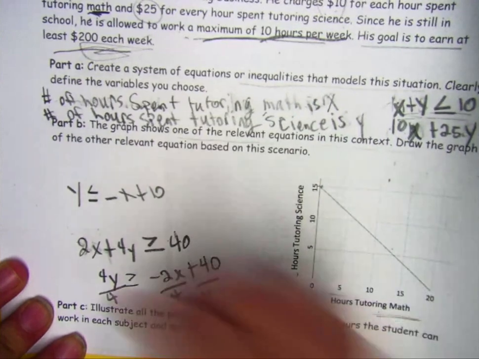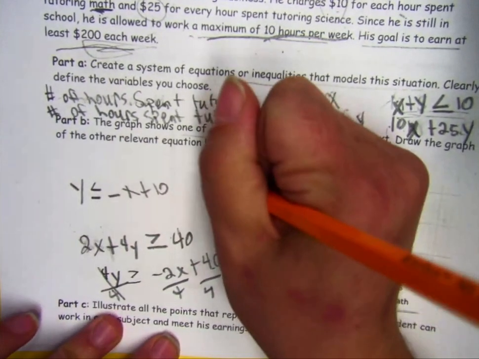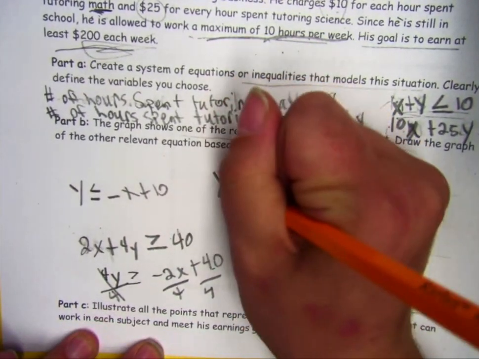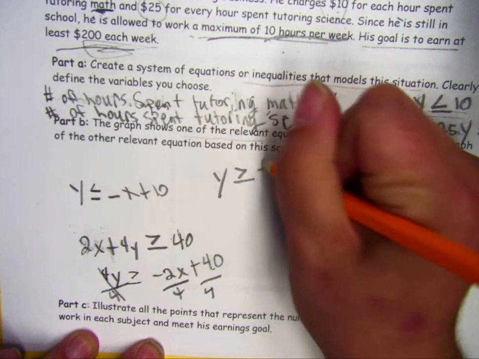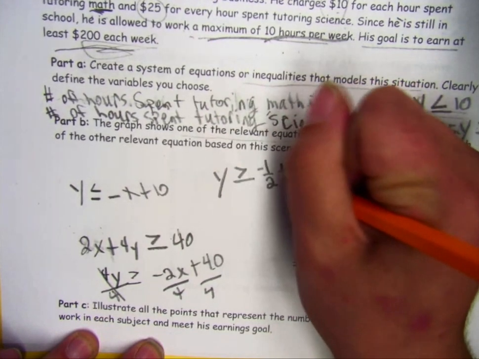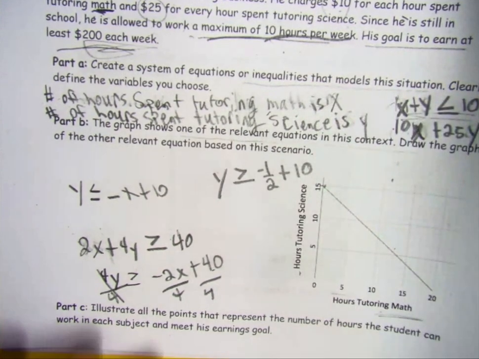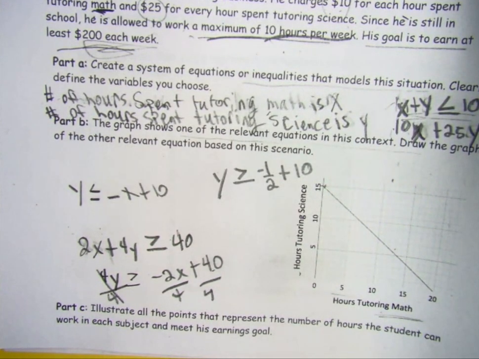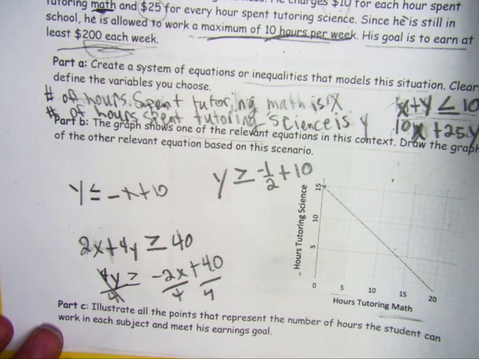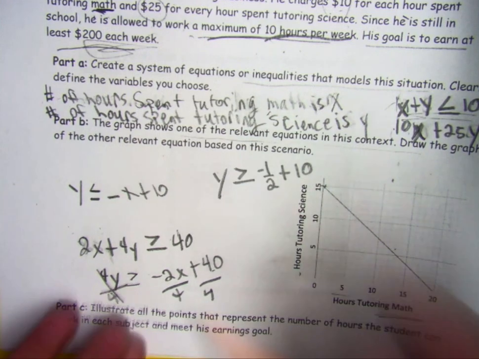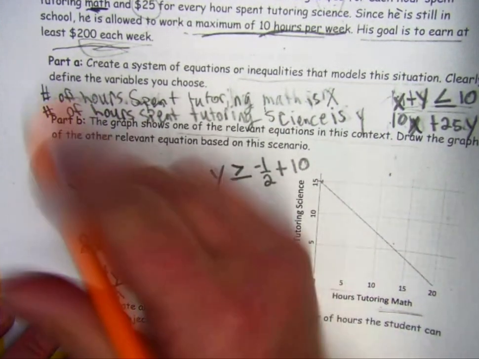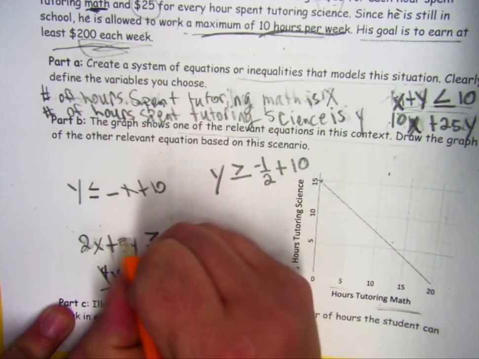We end up with y is greater than or equal to negative 1/2 x plus 10. That's problematic. Oh, this should have been a 5y. That makes sense now.